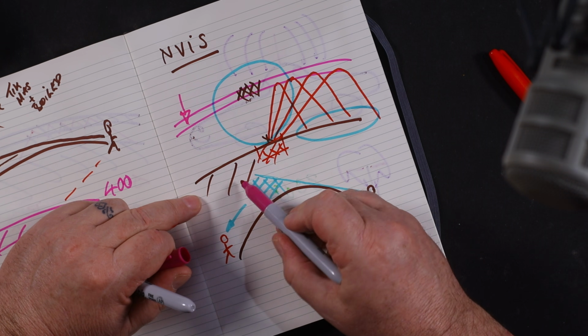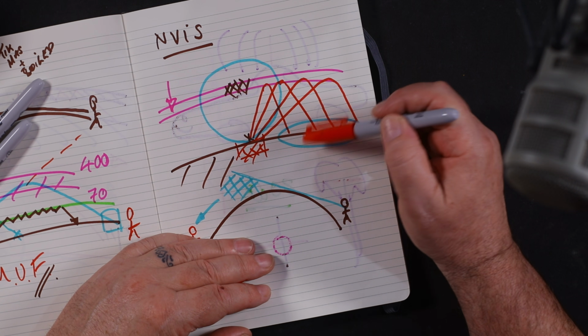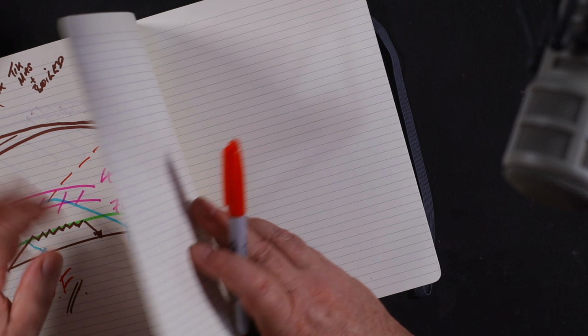And as the signal goes up, that was these red lines, goes up, bounces, so it refracts, if you remember, off the ionosphere and comes back down. Well, is that coming back down vertically, horizontally, slanted? It could be anything, because once it starts going through the ionosphere, it goes all sorts of ways.